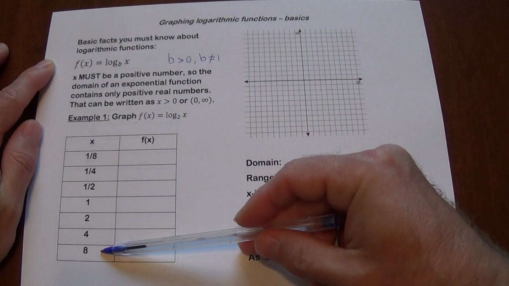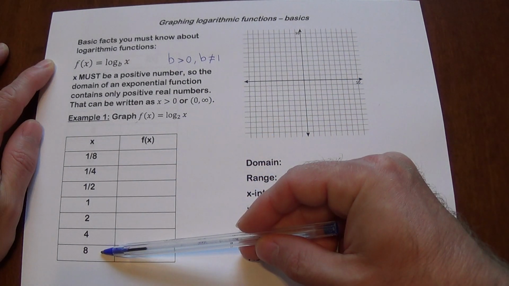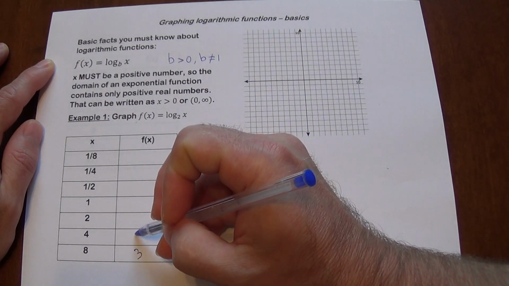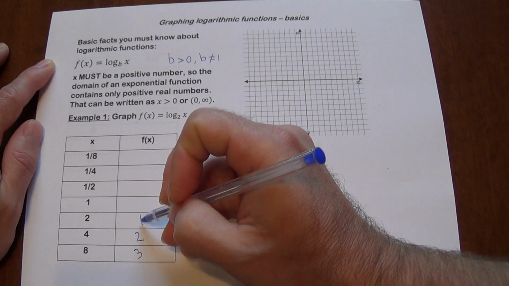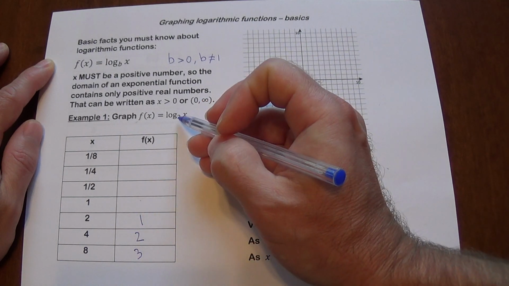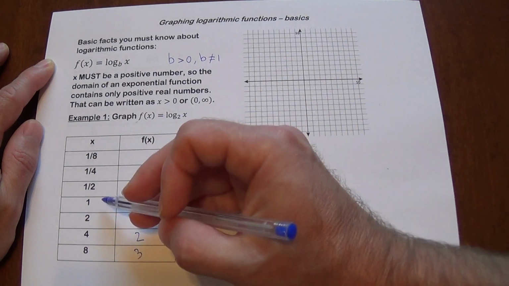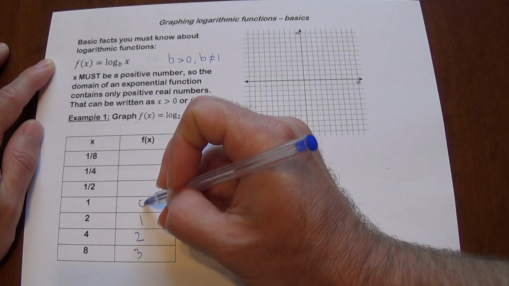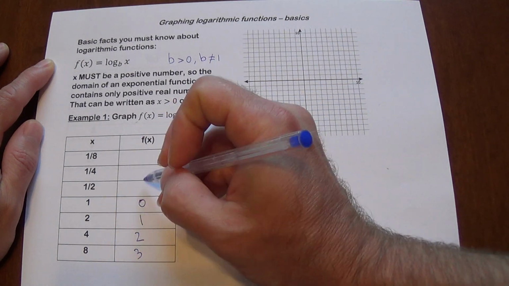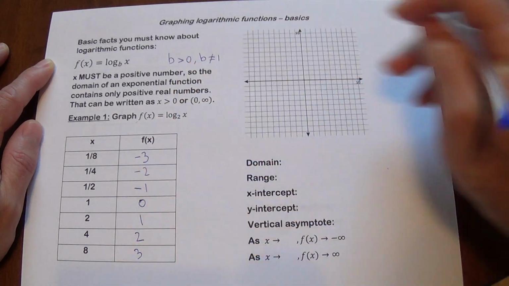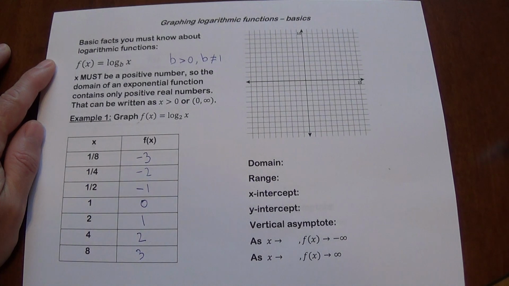So let's start here. Log base 2 of 8, that's 2 to what power is 8? That would be 3. And this is 2. And this is 1. I'm sorry, 2 to what power is 1? That would be 0. 2 to what power is 1/2? Negative 1, and negative 2, and negative 3. Okay?